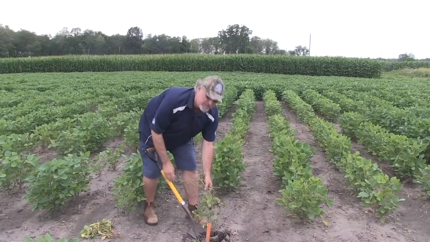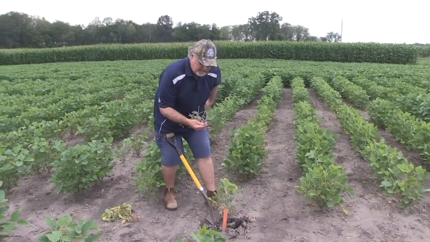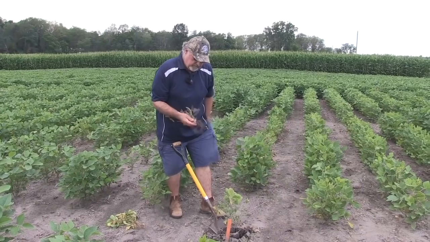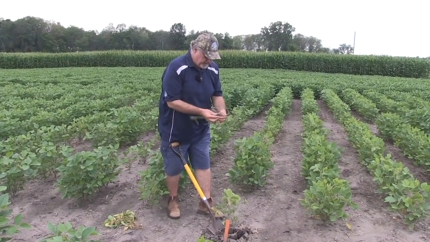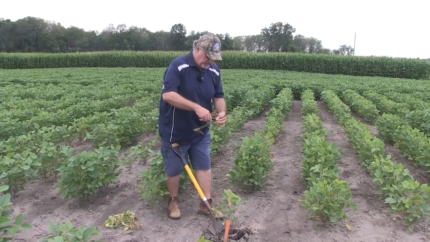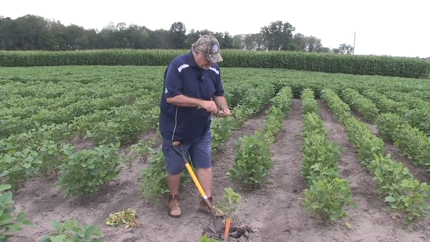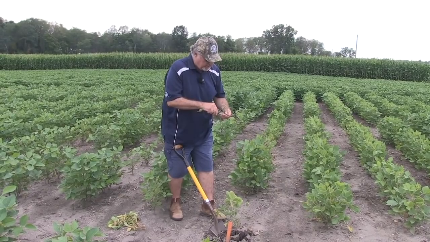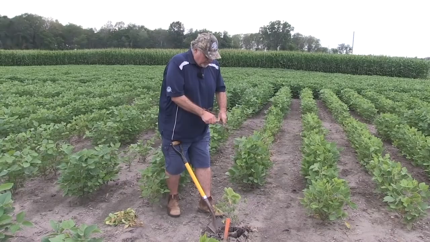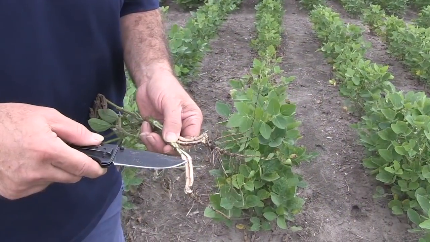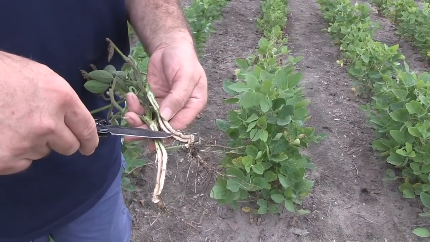So much nicer when it's not raining on you to do that. So just dig them up. You can see this plant's lost a lot of the leaves, and the petioles are still there. There is no canker on the base of the plant that we would normally see associated with Phytophthora root rot. We start seeing a vascular wilt in here.